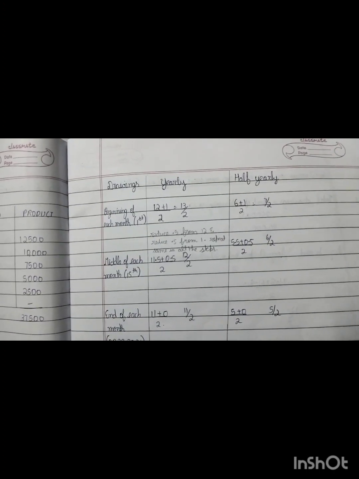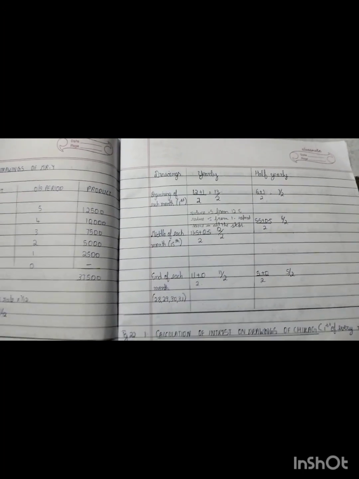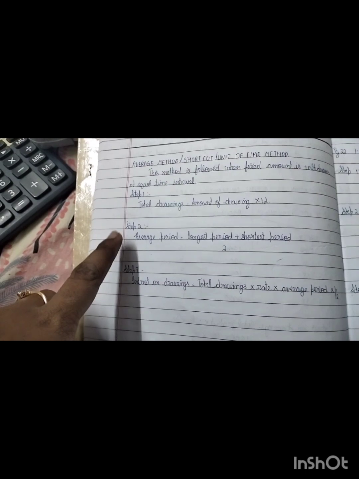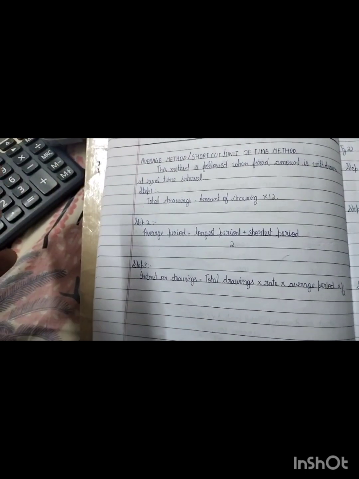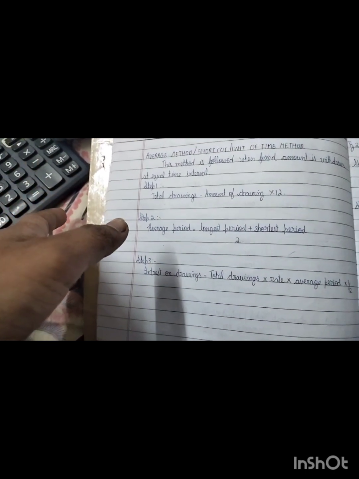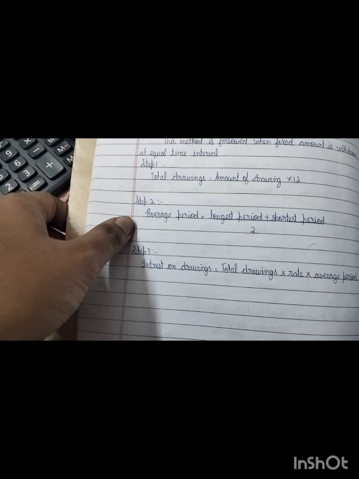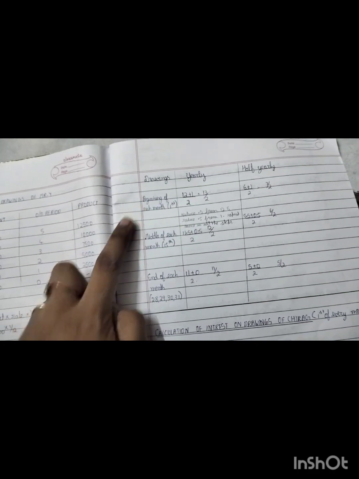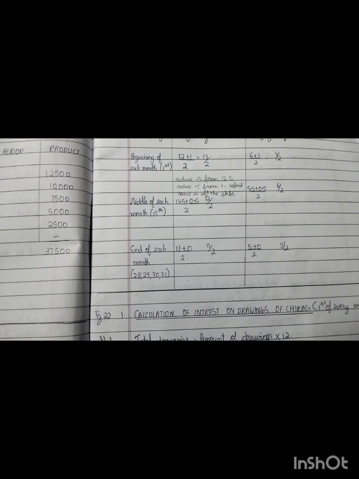So for the product method, you have 3 steps. In the first step, you need to find out the total drawings. The second step, you need to find the average period. And the third step is you find out the interest on drawings. So to find the average period, if it's yearly and half yearly, you have to find it for the beginning of the month, the mid of each month, and at the end of each month.